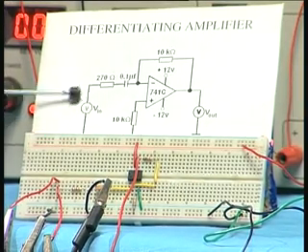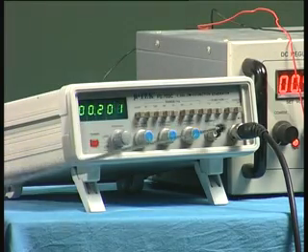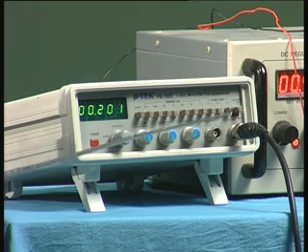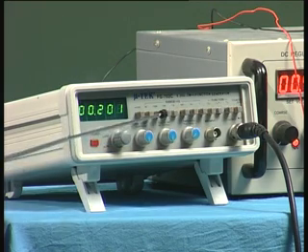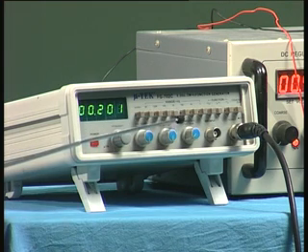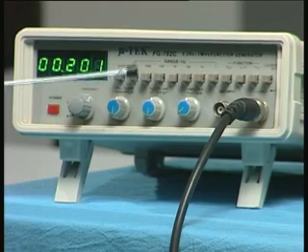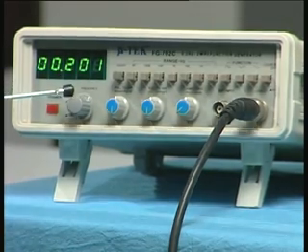You have an input which is obtained from this function generator, which can be varied in frequency. You have sine, square, triangular waves, etc. All those outputs are there. These knobs are for applying different frequencies. I have right now applied 1 kilohertz. I have pressed this button, this corresponds to 1 kilohertz. This measures approximately the amplitude, which is about 200 millivolts.